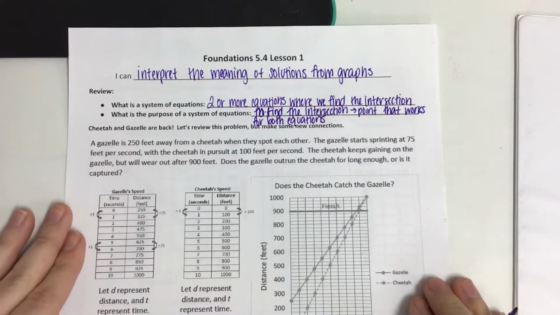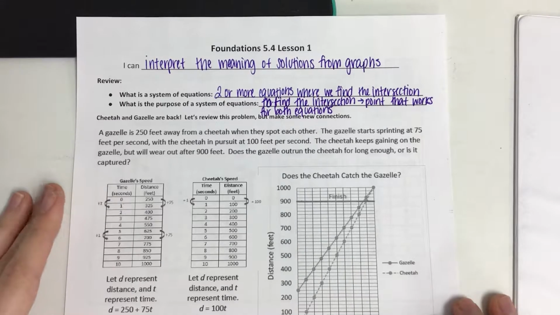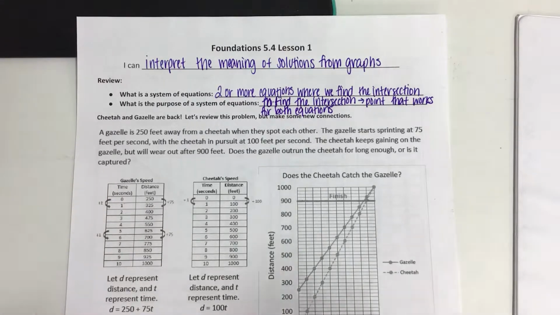Okay, so we're going to look at a real-world example here. It says the gazelle is 250 feet away from a cheetah when they spot each other. The gazelle starts sprinting at 75 feet per second, with the cheetah in pursuit at 100 feet per second. The cheetah keeps gaining on the gazelle, but will wear out after 900 feet. Does the gazelle outrun the cheetah long enough, or is it captured?